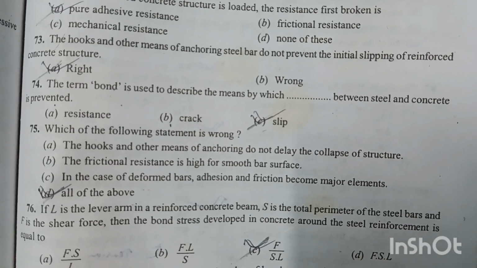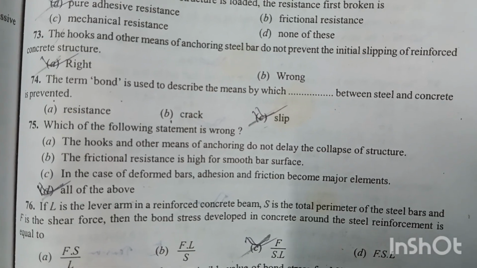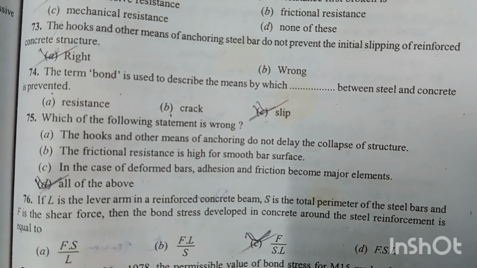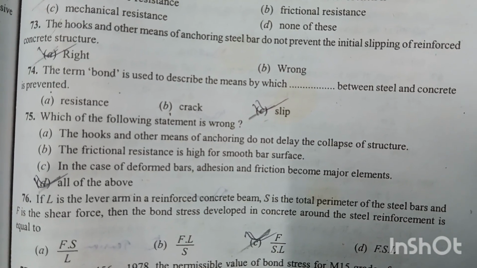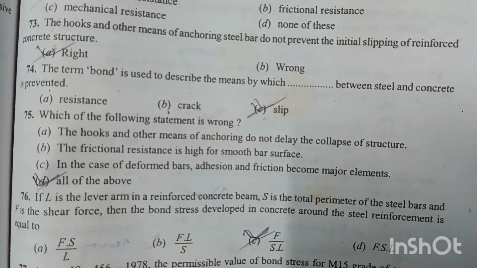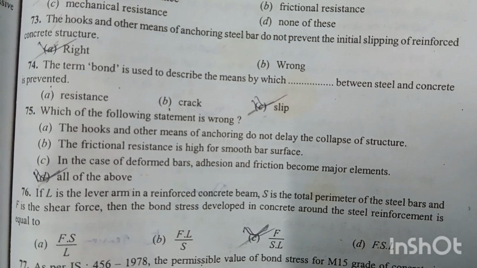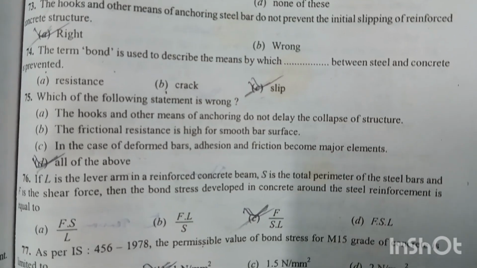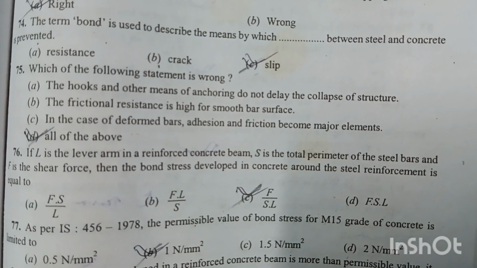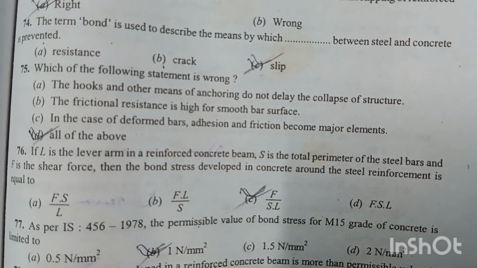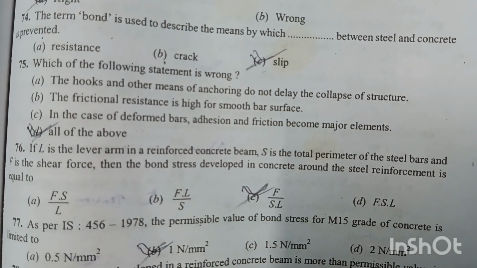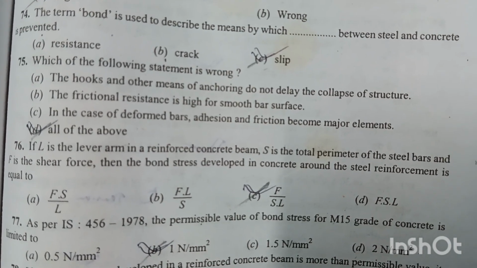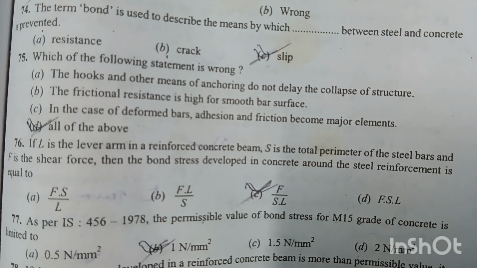Question number 75. Which of the following statements is wrong? Option A. The hooks and other means of anchoring do not delay the collapse of the structure. Right. Option B. The frictional resistance is high for smooth bar surface. Right. Option C. In the case of deformed bars, adhesion and friction become major elements. Right. Option D is the right answer, all of the above. Question number 76. If L is the lever arm in a reinforced concrete beam, S is the total perimeter of the steel bars, and F is the shear force, then bond stress developed in the concrete around the steel reinforcement is equal to F divided by S into L. Option C is the right answer.